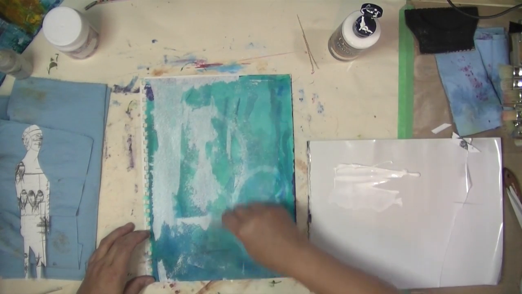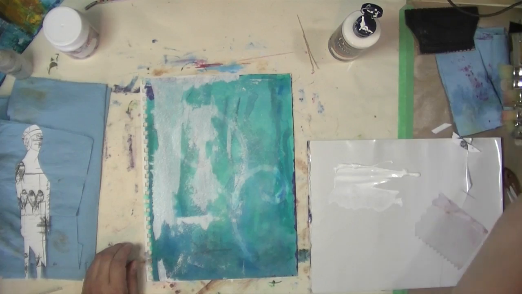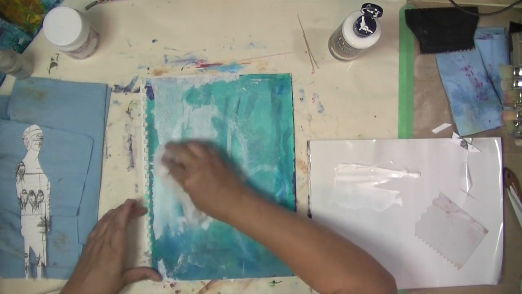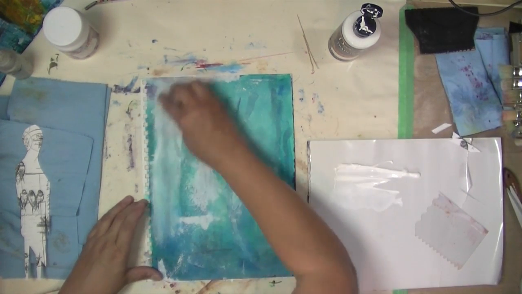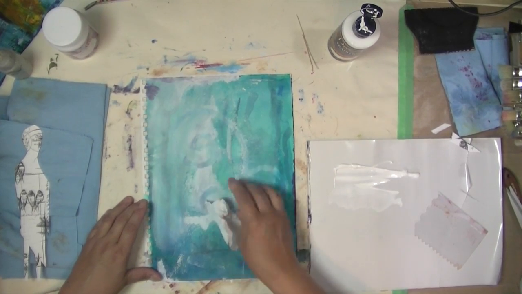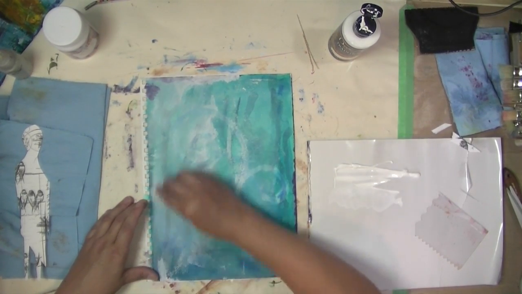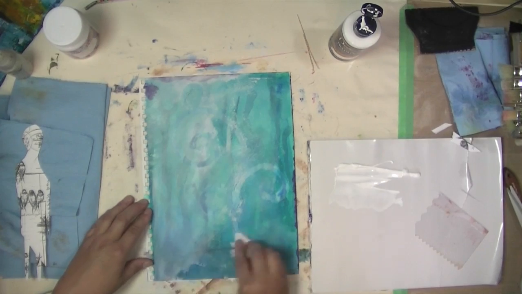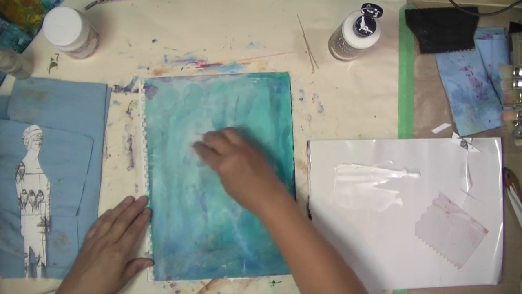Spread this paint around. Get a baby wipe, and start wiping some of it back. Try to keep things transparent. And all I'm doing is I'm kind of diffusing everything a little bit.